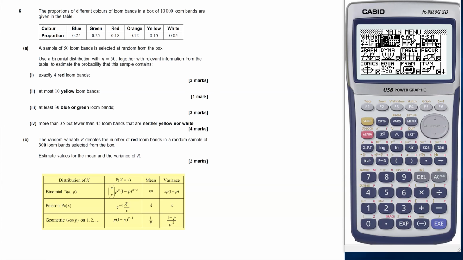Question 6 then, which is the binomial question on this paper. What's going to change each time for this binomial question is the probability. The number, the n, is not going to change. So for part 1, we're looking for exactly 4 red loom bands.